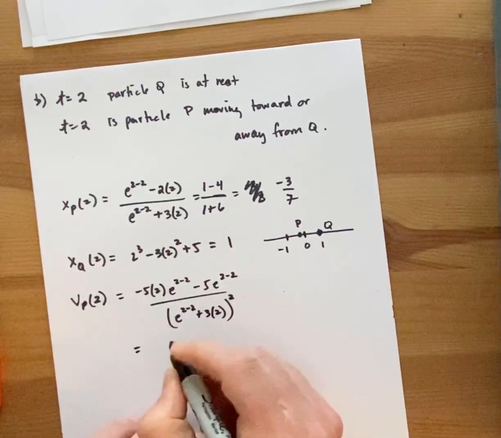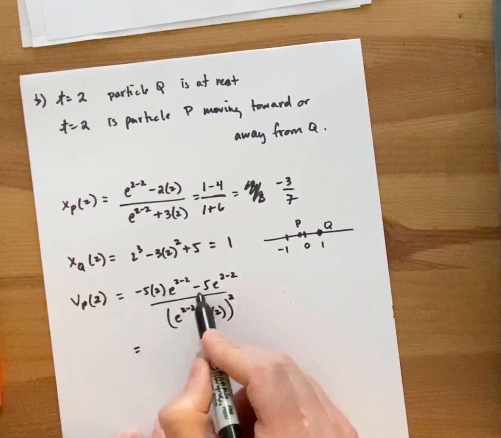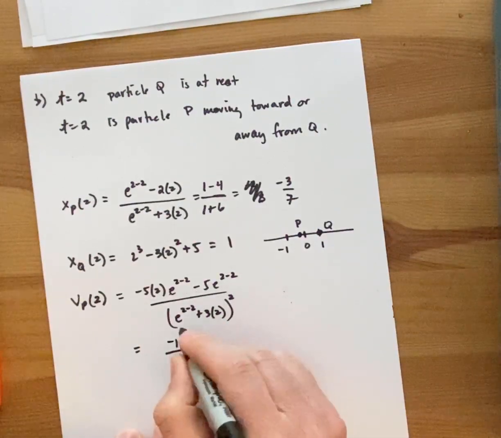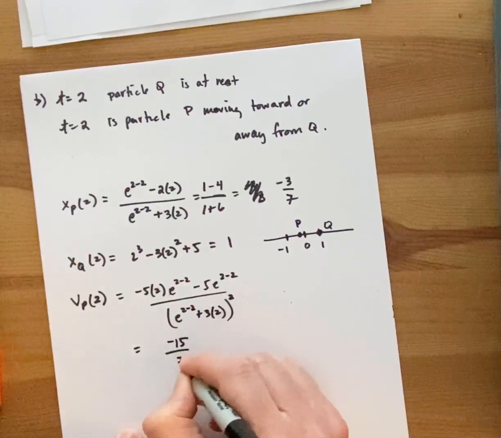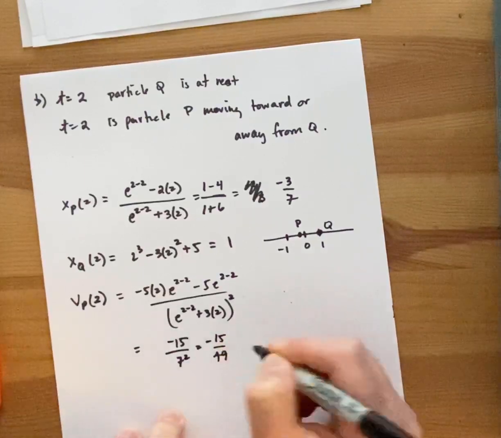So here this is 1, right? So this is negative 10 minus 5, so negative 15 over, this is 1 plus 6, so 7 squared, so negative 15 over 49, right?